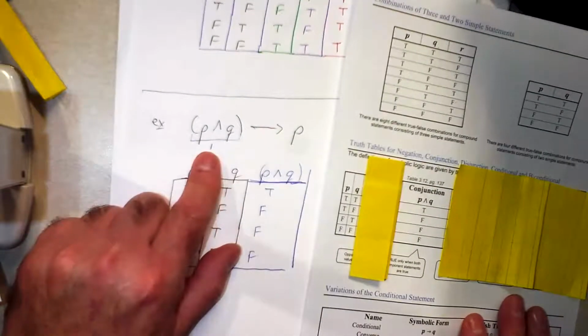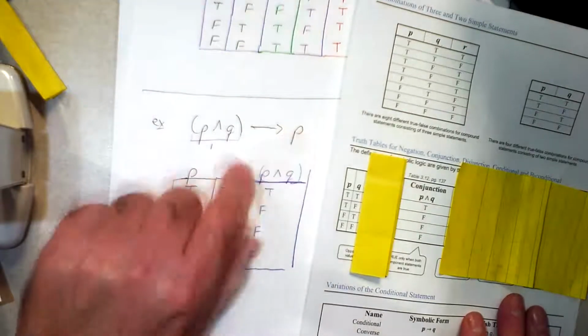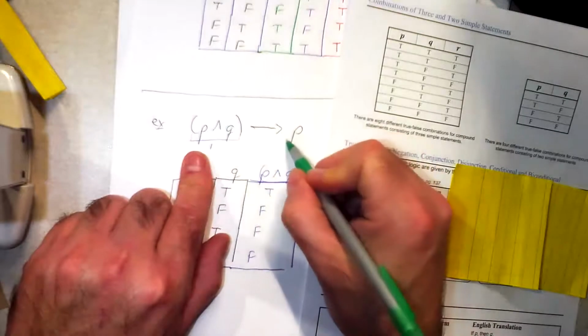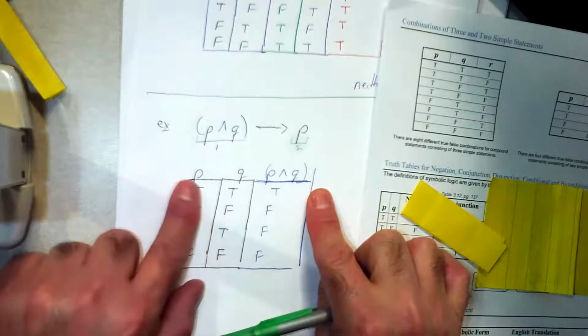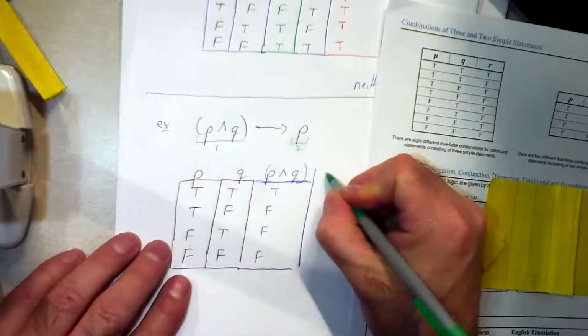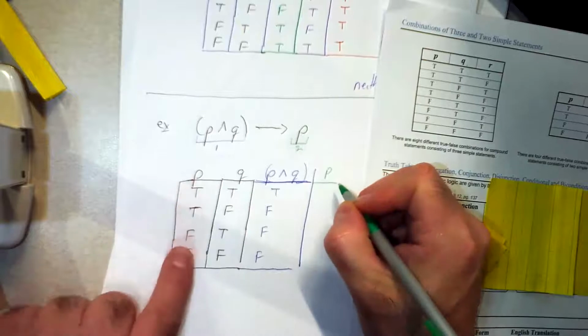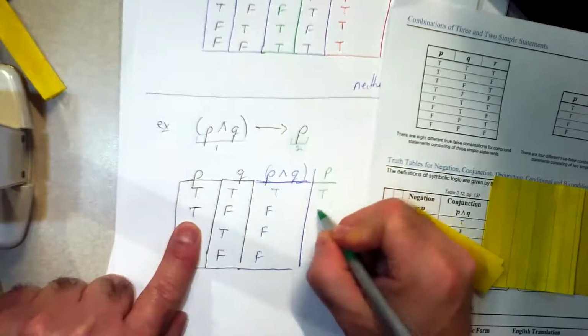All right, next. I got that part. And I want to do the arrow to P. Now notice, I'm going to get confused. If I do this arrow with P, it gets confusing. So I like to do things from left to right. So what I'm going to do is, I know I did this part. I'm going to rewrite column P, just copy it and paste it over to the other side. So that way I won't get confused. T, T, F, F. That's all I'm doing.